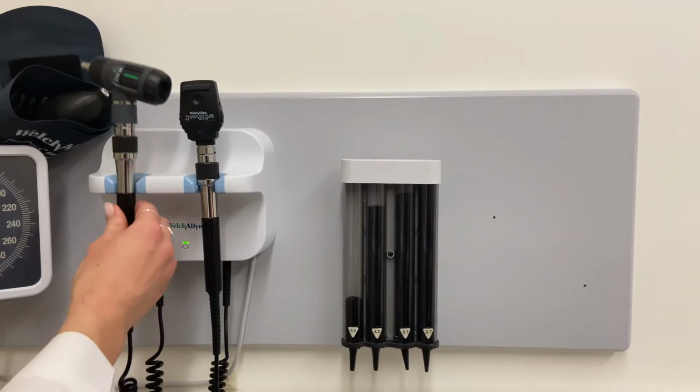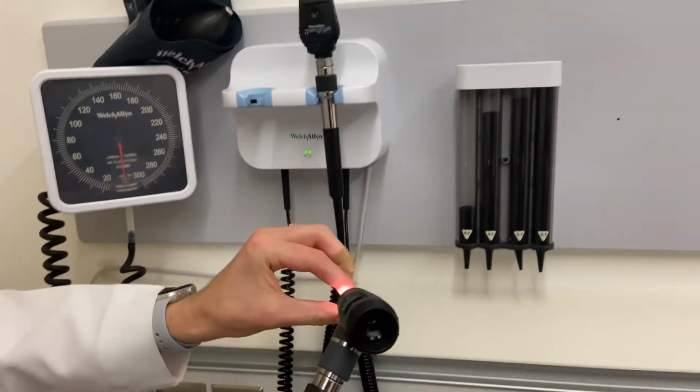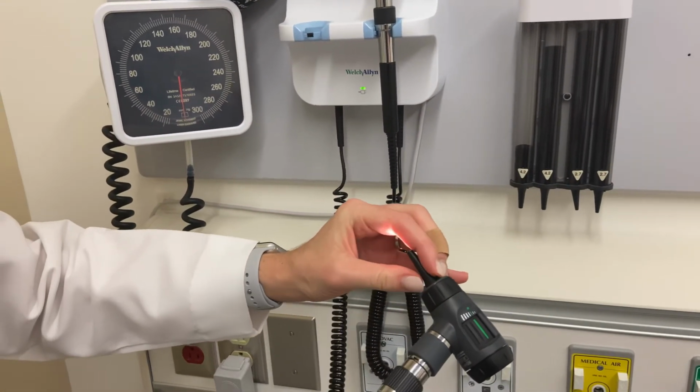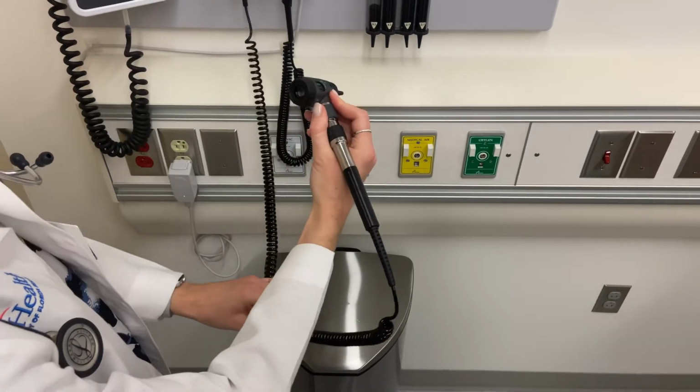Begin the otoscopic exam of the ear by ensuring the otoscope is set to the maximum brightness and attaching a fresh speculum. You will hold the otoscope in one hand, as shown here.